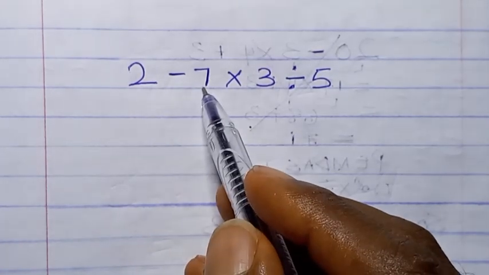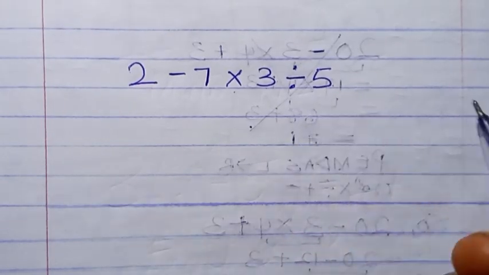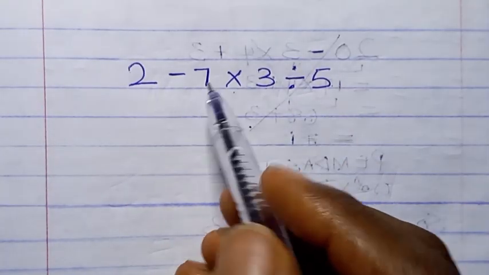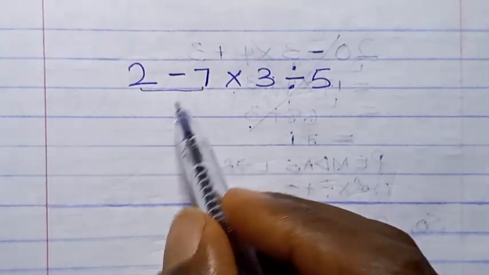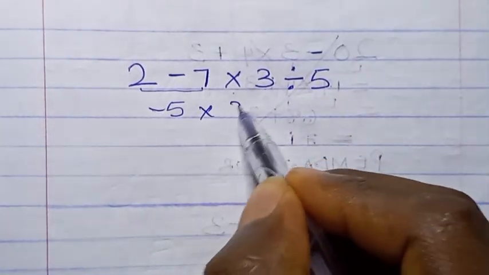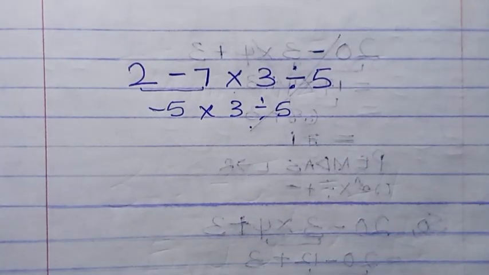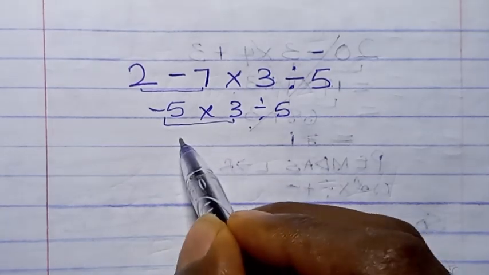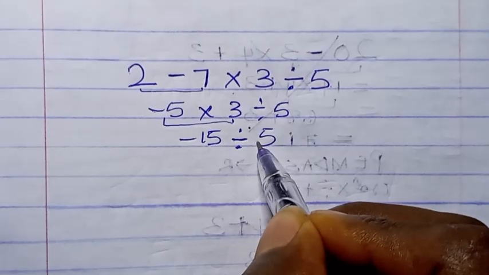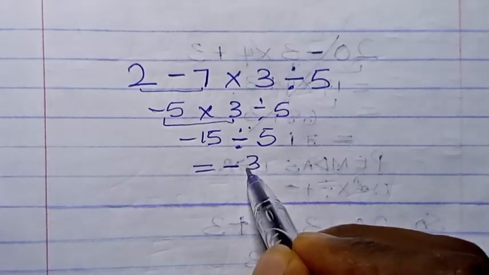2 minus 7 times 3 divided by 5. Now, you can start by solving it wrongly, like saying 2 minus 7. 2 minus 7 will give us minus 5, all right? And you can also say, okay, bring this down, which is divided by 5. Now, minus 5 times 3 is going to give us minus 15, all right? Divide by 5. So minus 15 divided by 5 is going to give us minus 3.